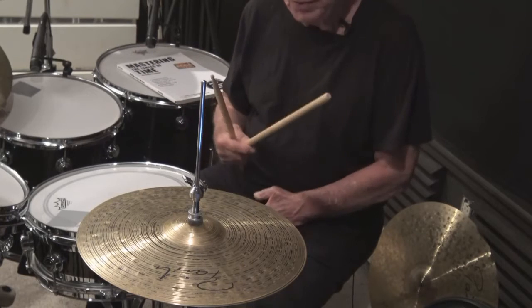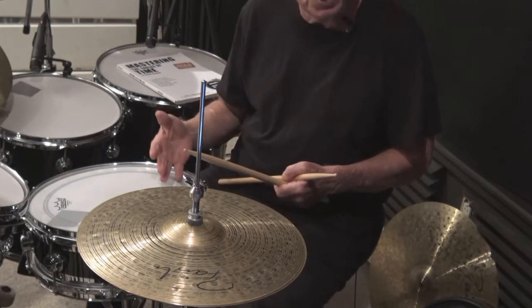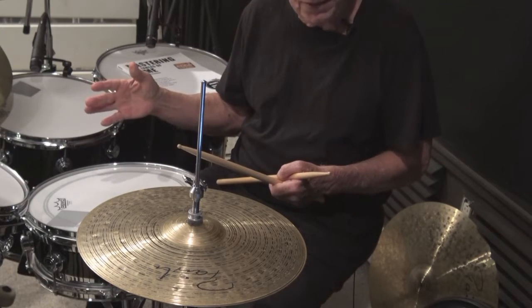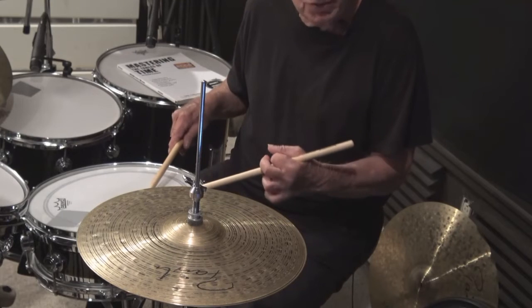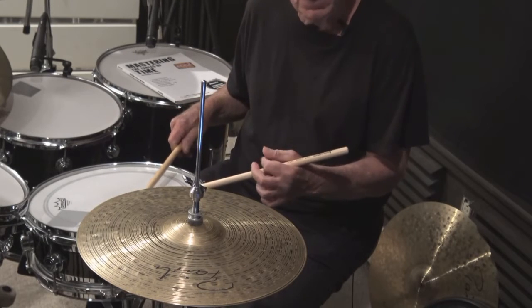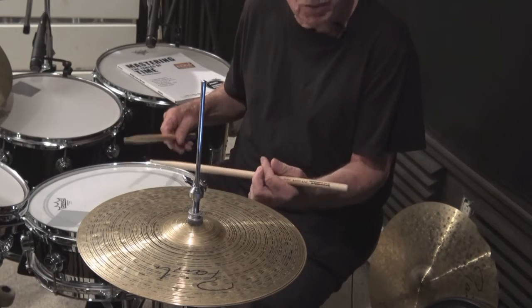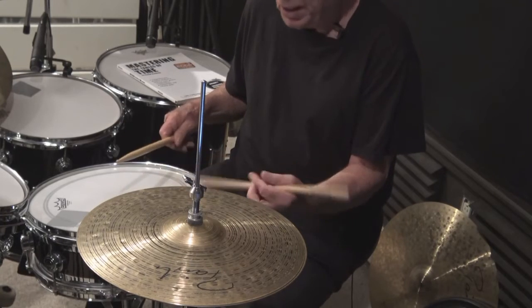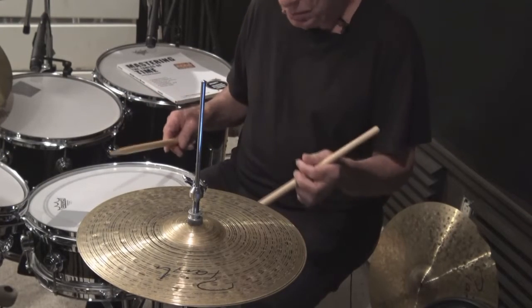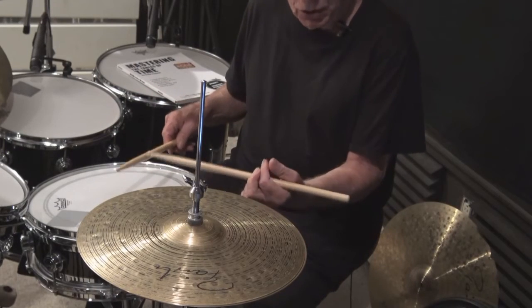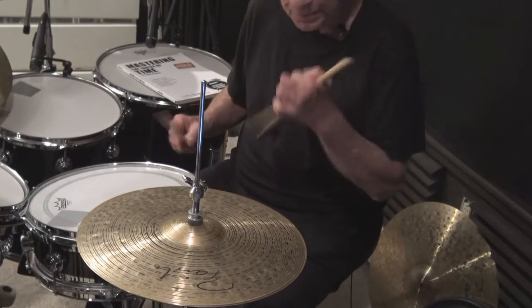So I did say I was going to give you a supplementary exercise from the Stick Control book with the 3 against 4 pattern. And what I did is we took the first line of page 5, instead of going 1 and 2 and 4 and 1 and 2 and 4, and we interpreted that as one measure. 1E and the E and the 3E and the 4E and the.